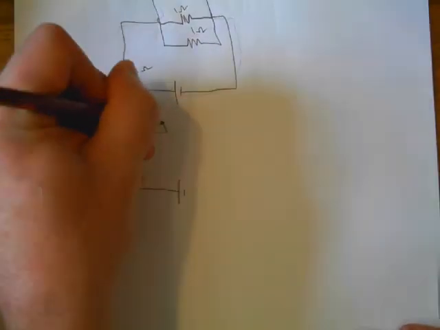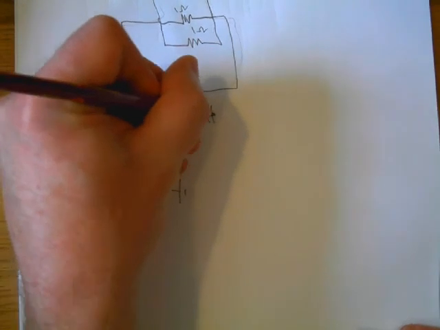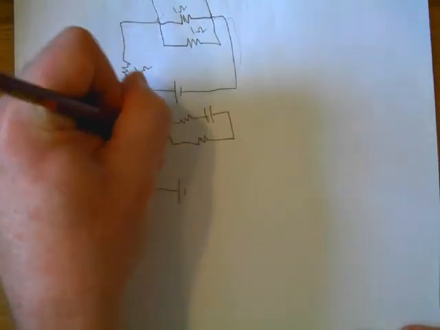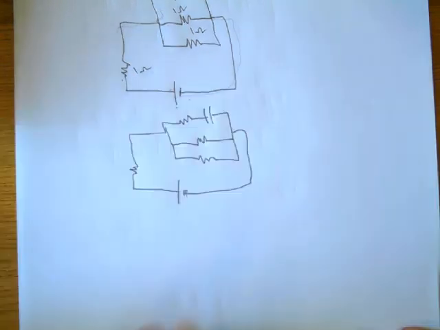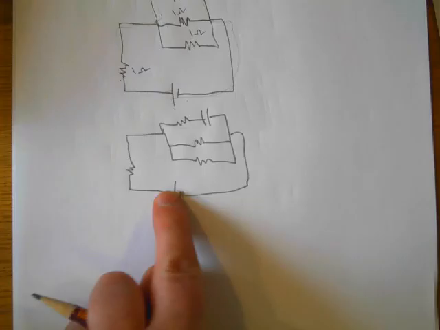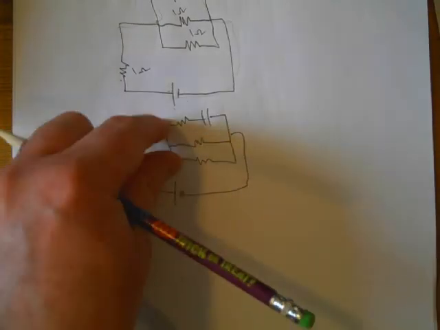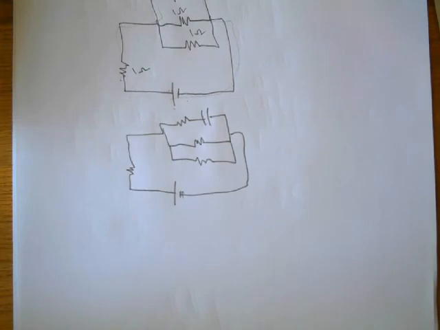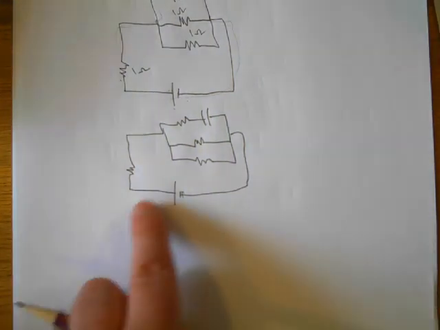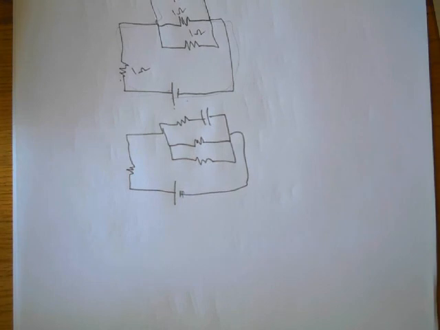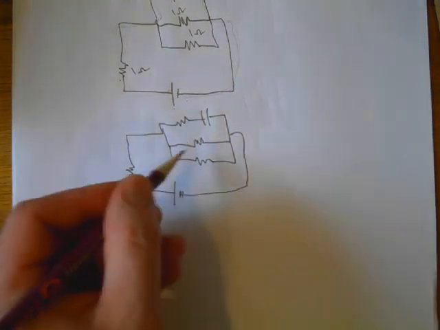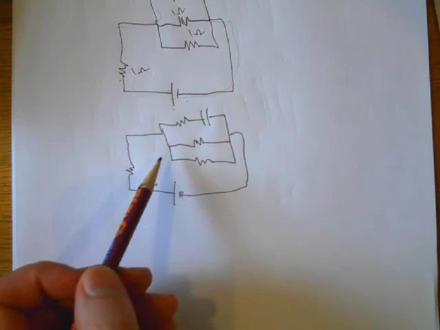Versus if you had something like this, let's say we had a circuit where you have a capacitor here. The initial state would be, I have one resistor here, and then I have three resistors in parallel. And then the final state would be, I have a resistor here, and then I have two resistors in parallel.